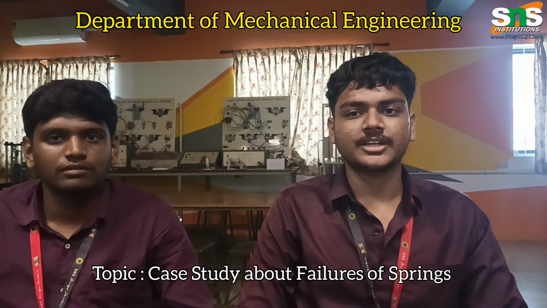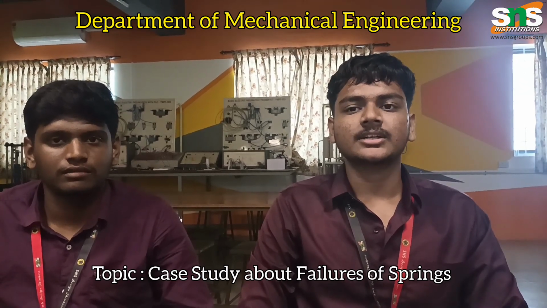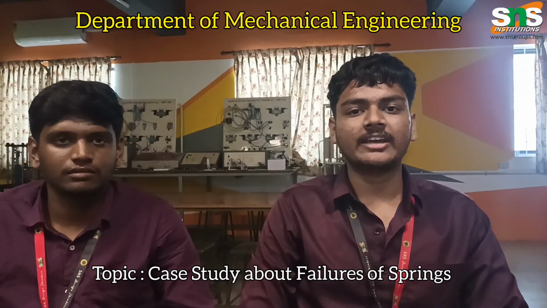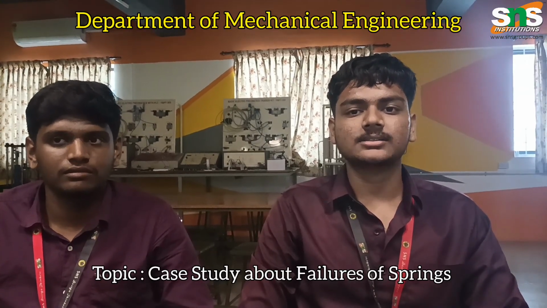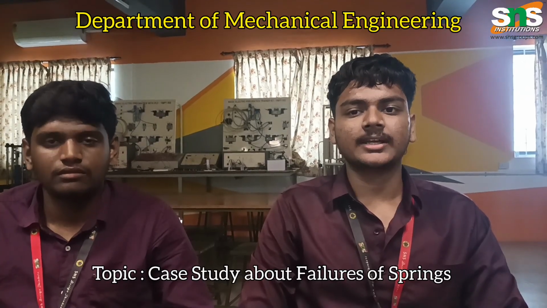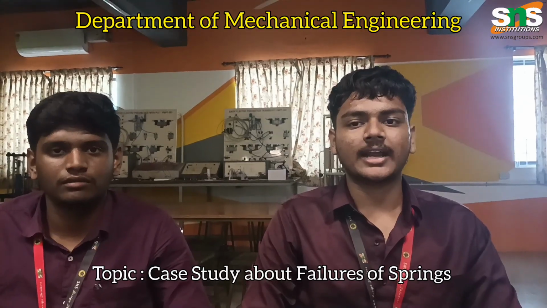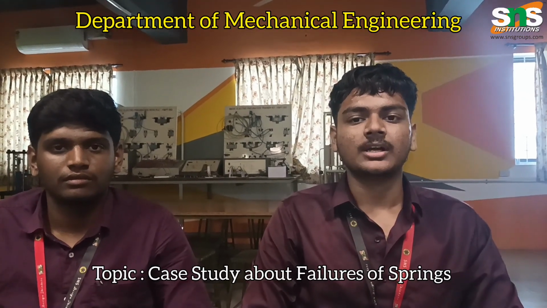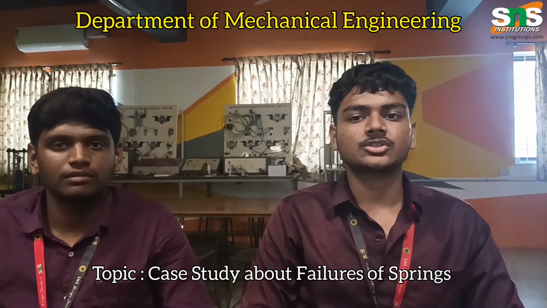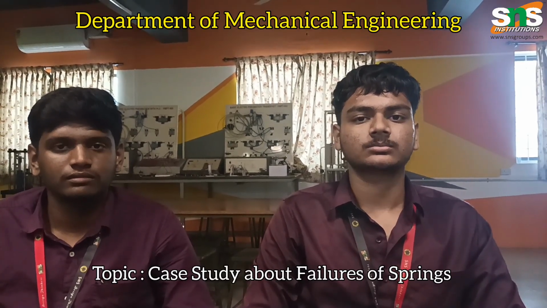Therefore, engineers must ensure proper design, correct material selection, good heat treatment and regular maintenance to increase the life of the spring. By understanding the causes of failures and applying preventive measures, the reliability and safety of mechanical systems can be gradually improved. Thus, spring failures help engineers design stronger and more durable mechanical components in the future.